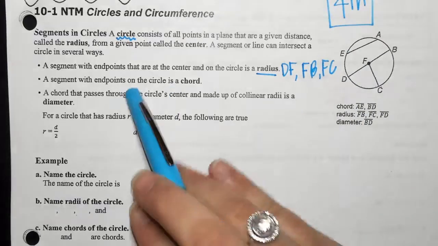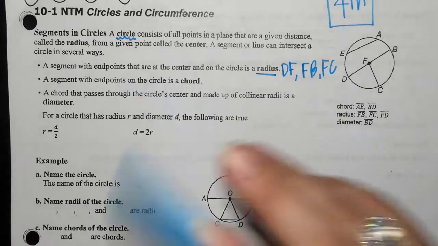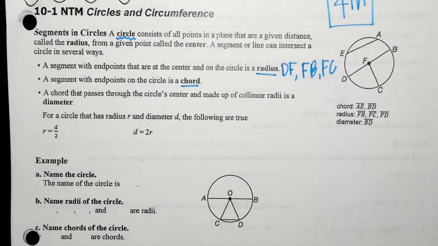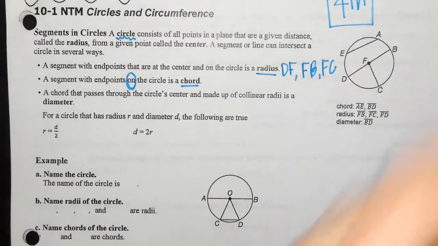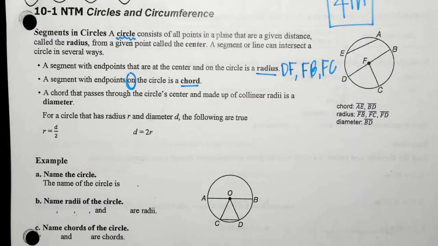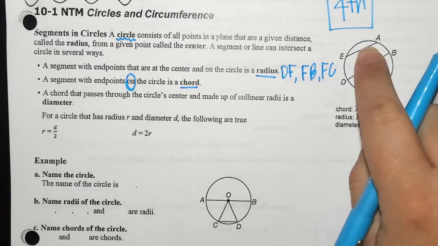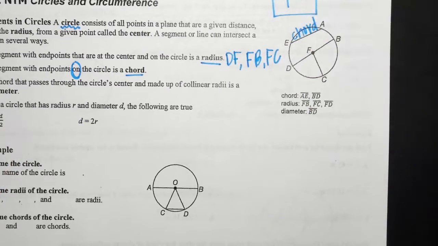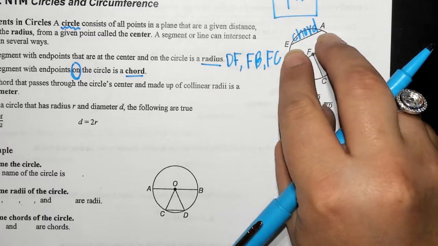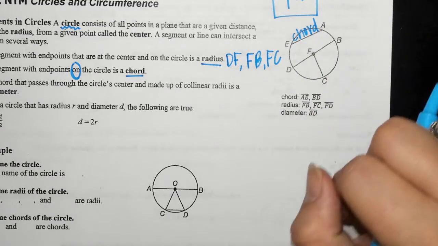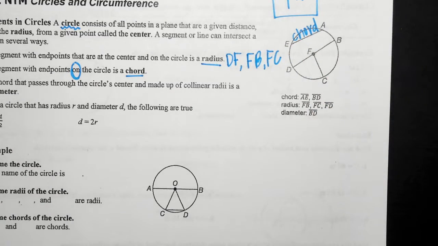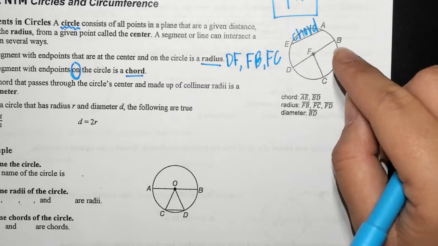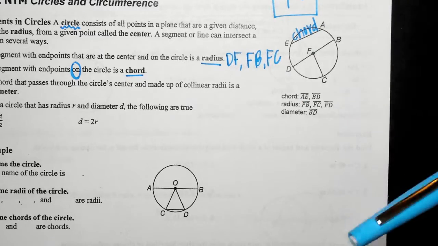A segment with endpoints on the circle is called a chord. So a chord has to have both endpoints on the circle. For example, AE. AE is a chord because both A and E are on the circle. What's another chord? DB. DB is also called a diameter. So a diameter can also be a chord.